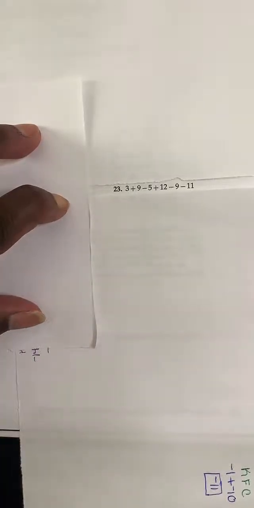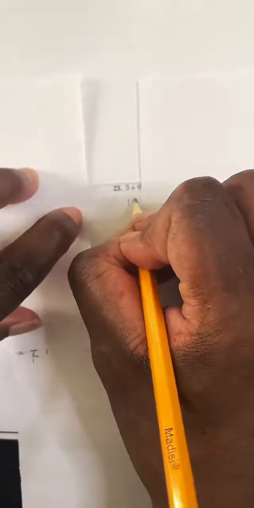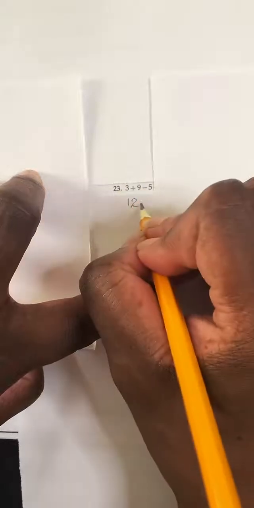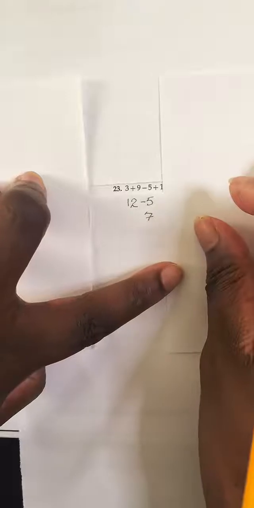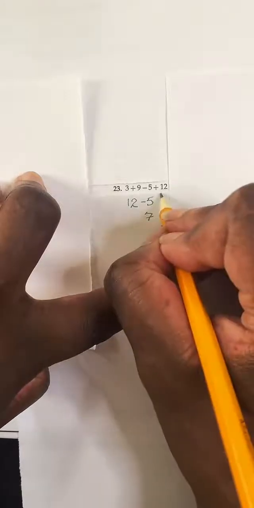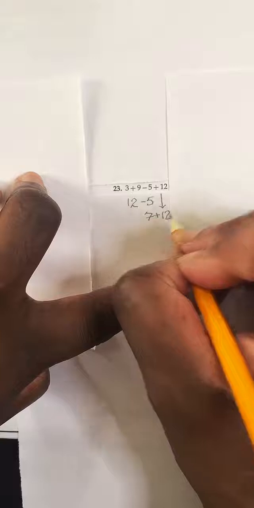Let's break it down from left to right. Let's cover it up. So we know we have 3 plus 9. So 3 plus 9, that gives us our 12. Sliding over, we have minus our 5. Okay, so 12 minus 5, that'll give us 7. Slide it over. Let's bring down that plus 12.